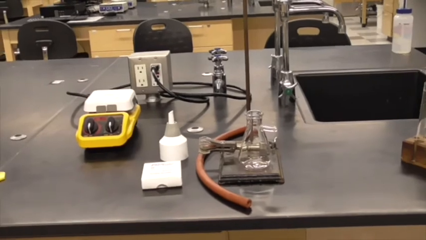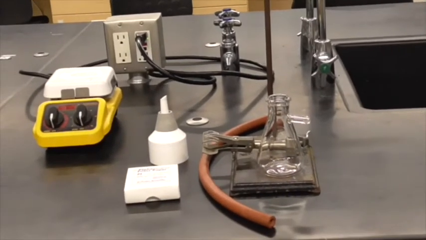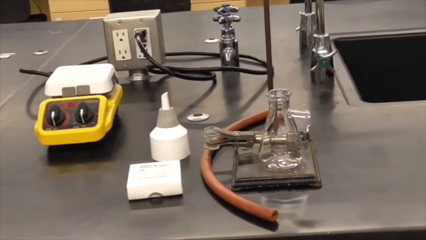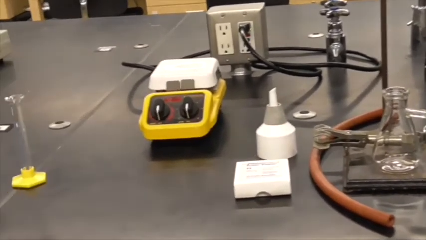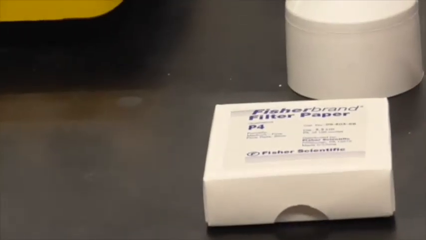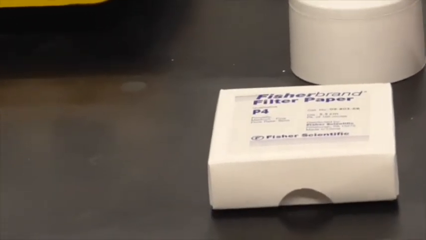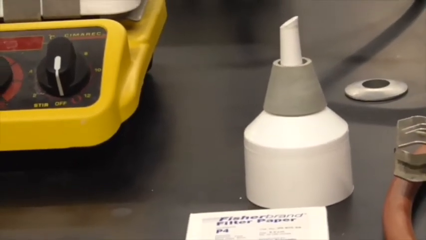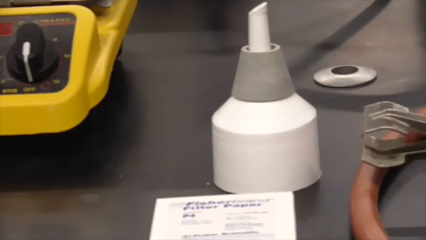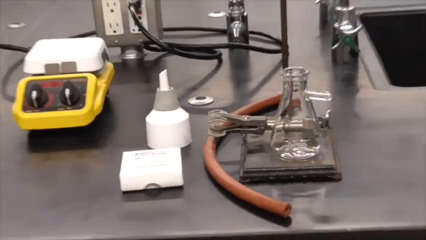We have a ring stand. You can see we've got a sidearm flask there that we'll connect the vacuum to. The box contains filter paper, so we'll weigh a filter paper just like we did with calcium phosphate. The funnel there is to put the filter paper in. So we'll show how to set that all up when we get to that point.